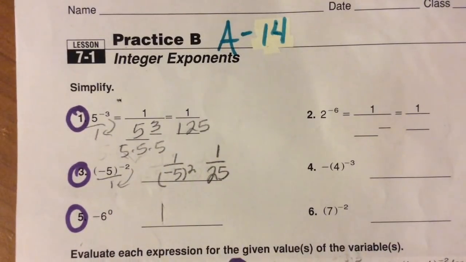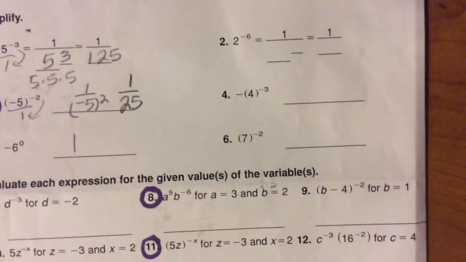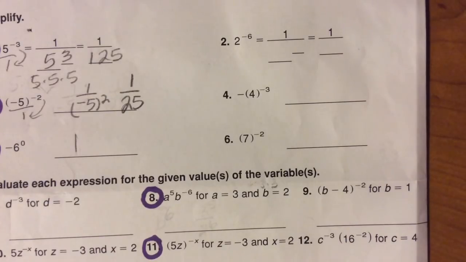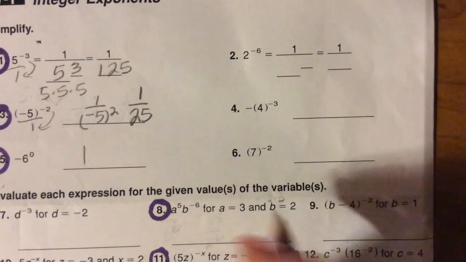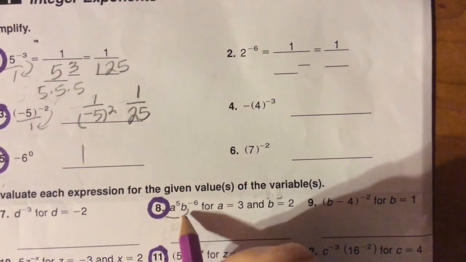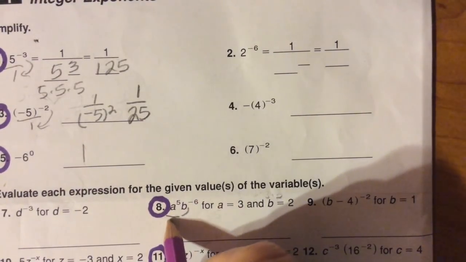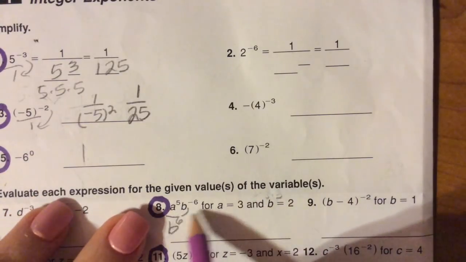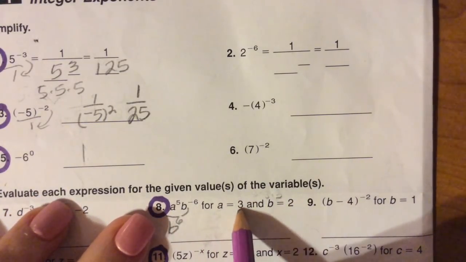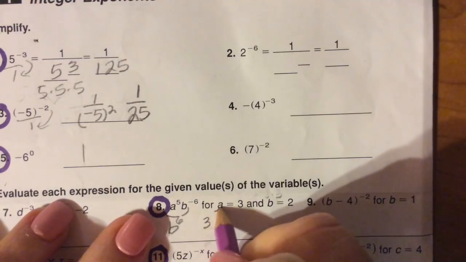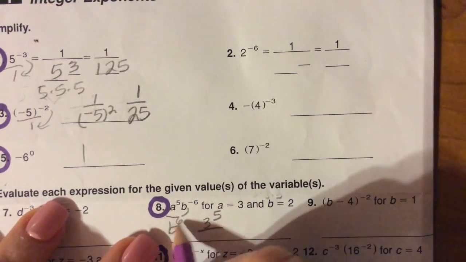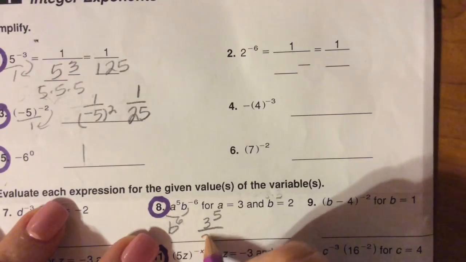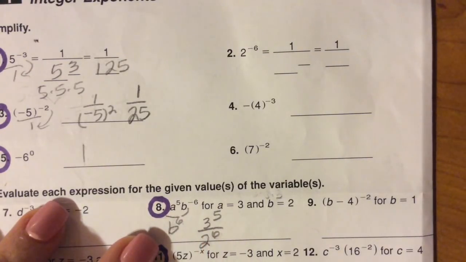All right. Let's take a look at some of these where you have to evaluate, where you have to substitute in for numbers. So for number 8, we have a to the 5th power and b to the negative 6. Like we showed in the video, go ahead, take it, move that negative exponent down with the variable. So b to the 6th. Okay. Now let's substitute in numbers. A to the 5th power will be 3 to the 5th power over b to the 6th power, and for b we're going to put in 2. So b to the 6th power.